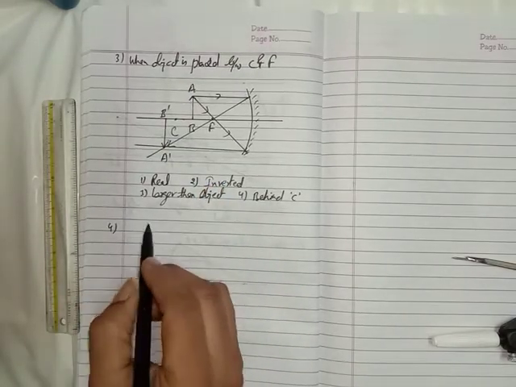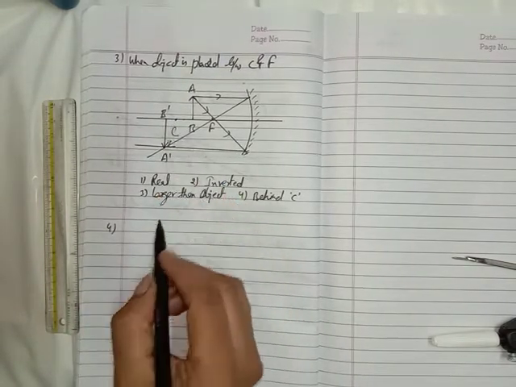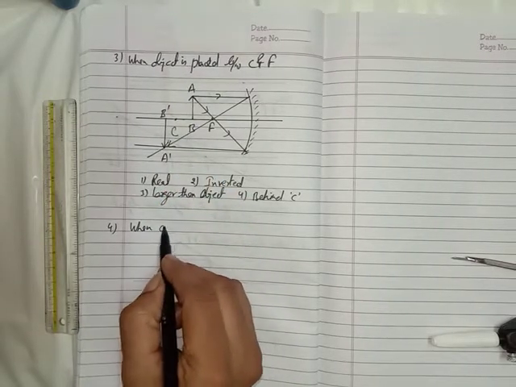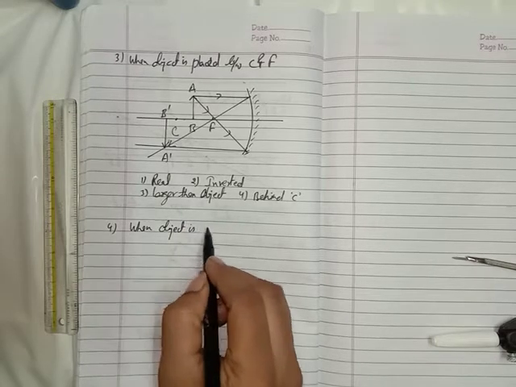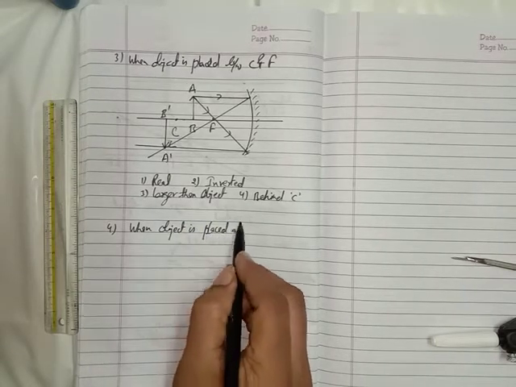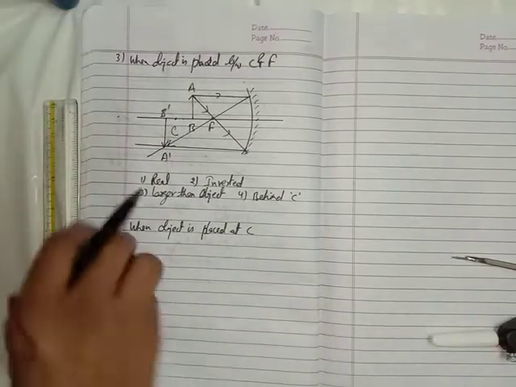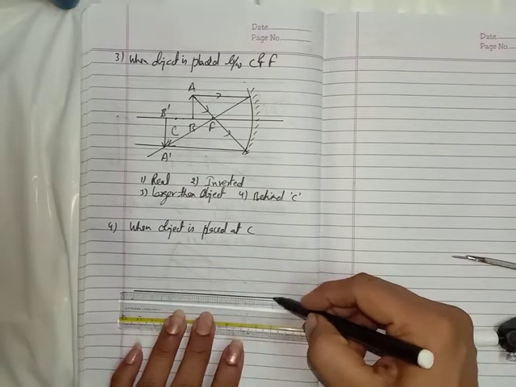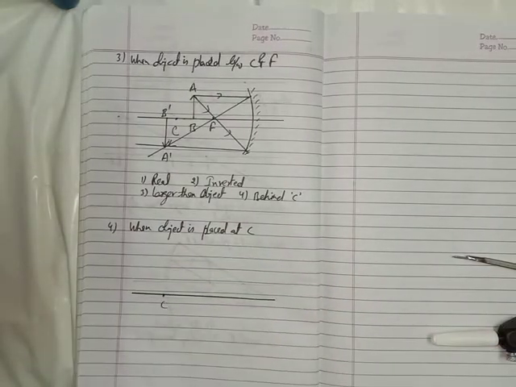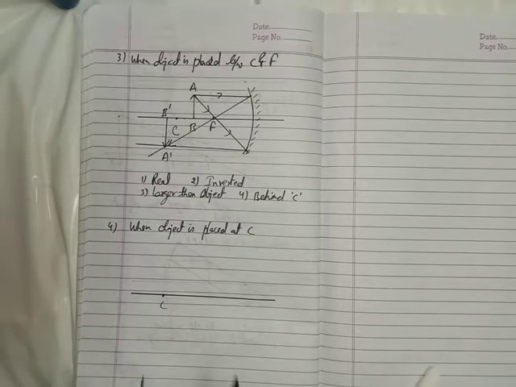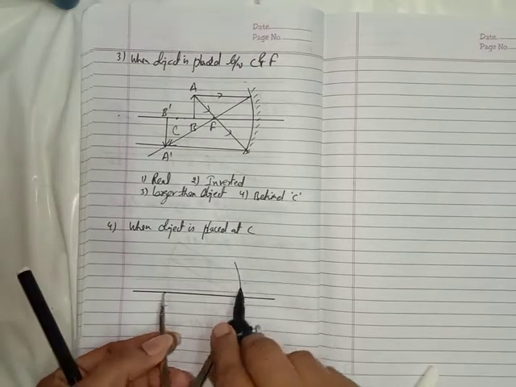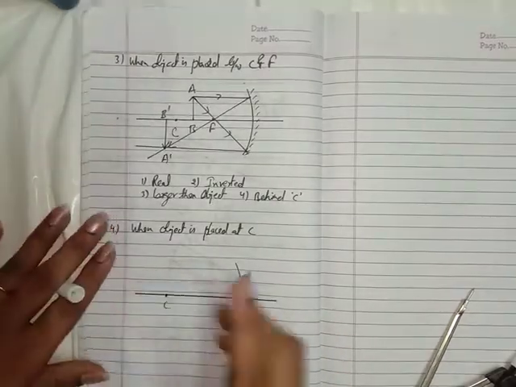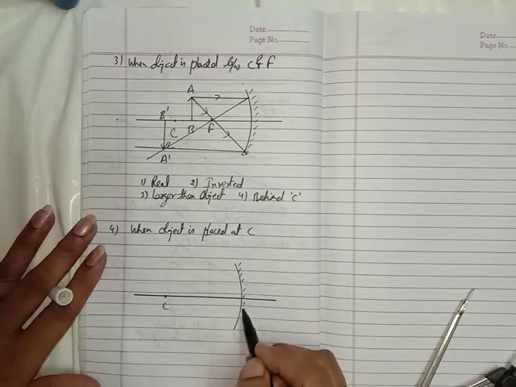Now the fourth condition, when the object is placed at C. What will happen when we place the object at C? So you can write here, when the object is placed at C. Okay, first we have to draw the principal axis of our mirror. This is the principal axis, and suppose this is the center of curvature, so we can prepare the concave mirror. Here this is the concave mirror, and it should be polished from this side. This is the polished part.